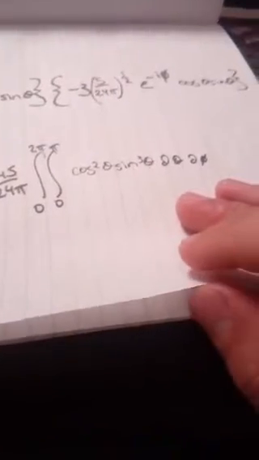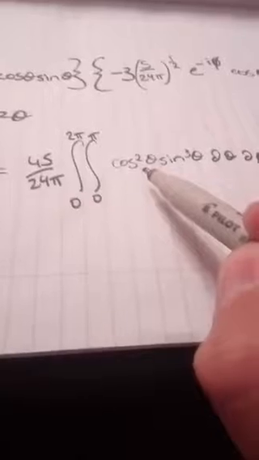Now how do we do it? Well, if you guys remember, cos squared theta is the same as 1 minus sine squared theta. Okay, so have a look. 1 minus sine squared theta by sine cubed theta is the same as sine cubed theta minus sine to the 5 theta.